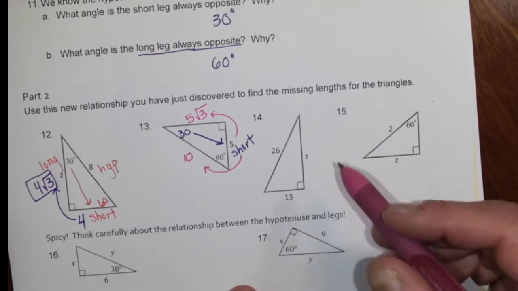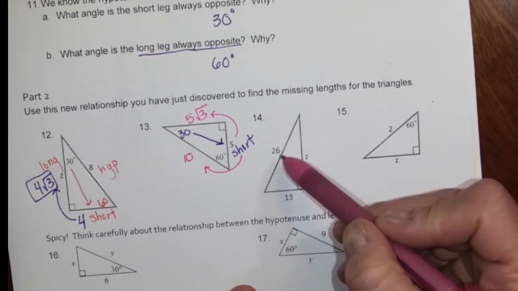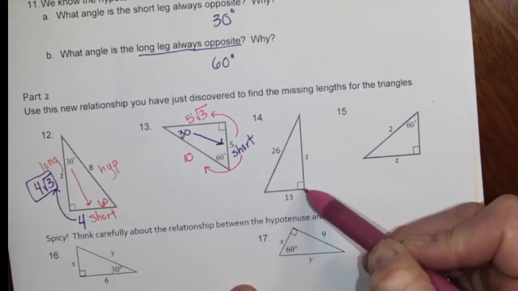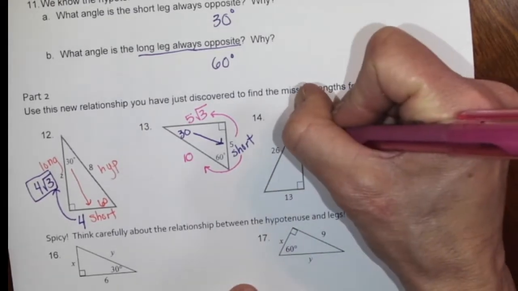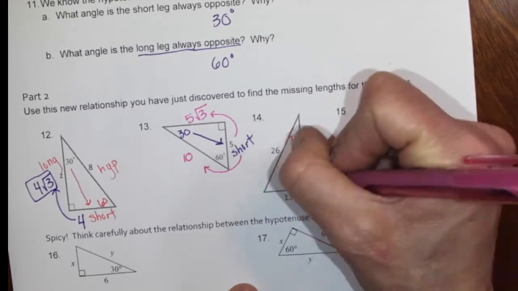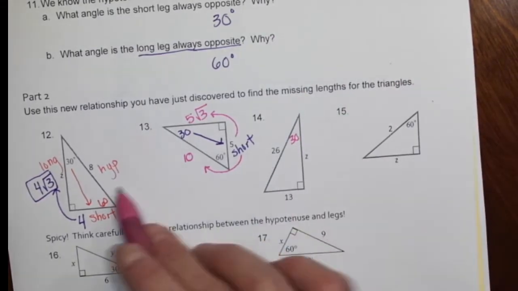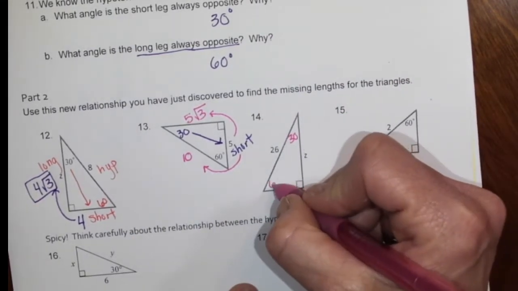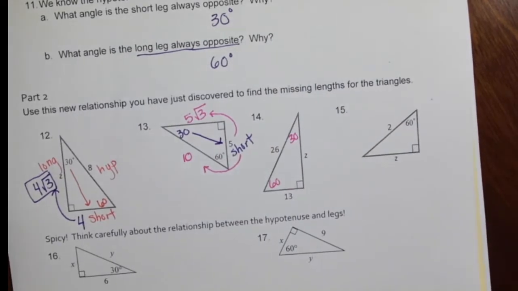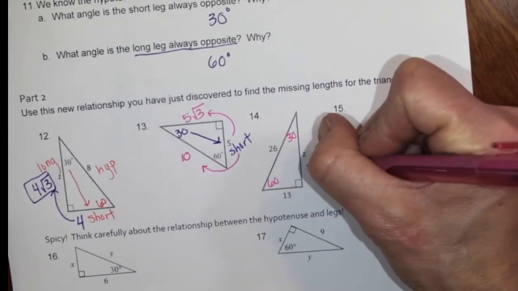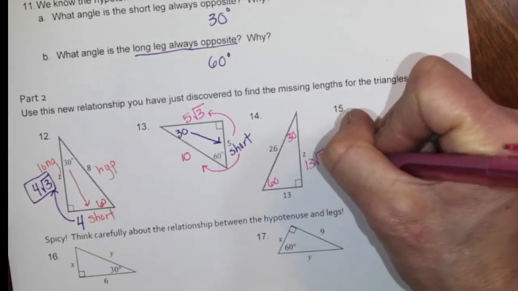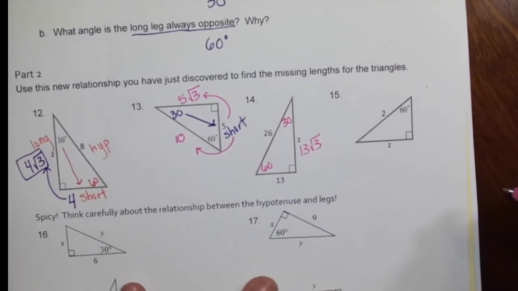Okay, 14 is essentially showing you that if you have a hypotenuse and a leg that is half of the hypotenuse, you can conclude that this is a 30-degree angle, because it has to be similar to all of these other triangles. So this is a 30-60-90 degree triangle. Therefore, z, our missing variable, will be 13 square root 3.